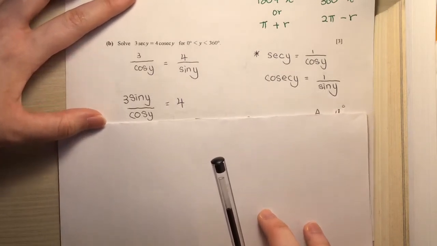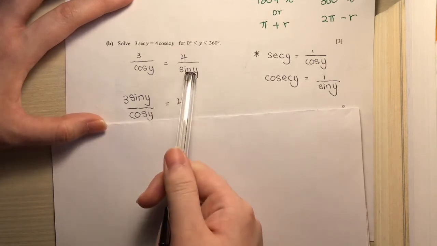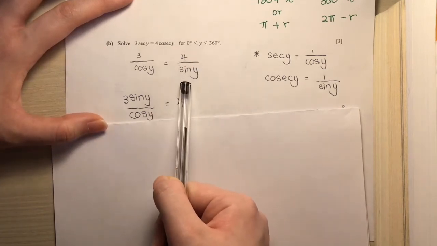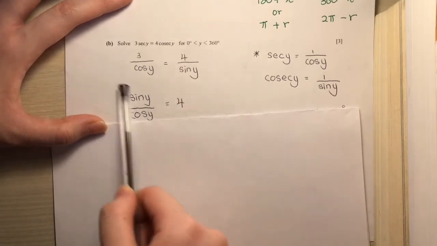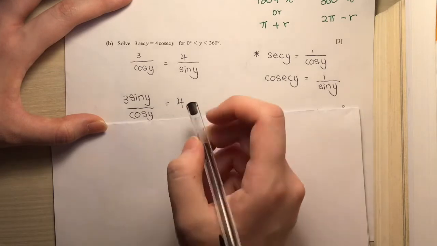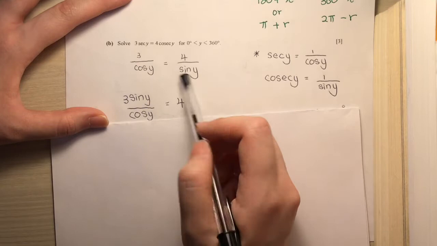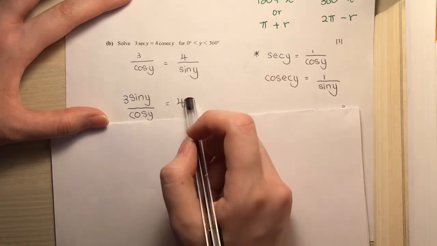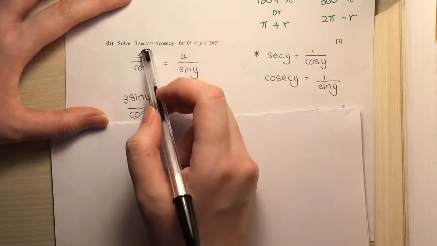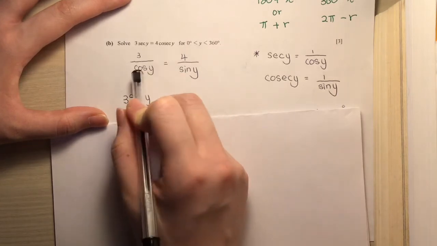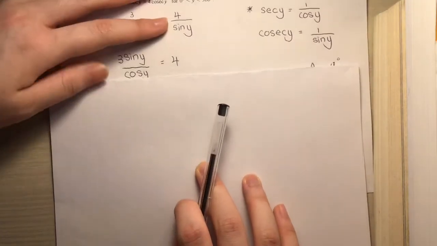After you have changed them, you may start to move the bottom part over here, the sin y, to the left hand side, and you do that usually by multiplying the entire equation by sin y. But I just skip that part because it's pretty straightforward that the right hand side multiplied by sin y will just cancel out the sin y at the bottom and leave us 4. And the left hand side here, when you multiply by sin y, you just simply put the sin y next to the 3 on top of cos y over here. So this is the form we will be getting.